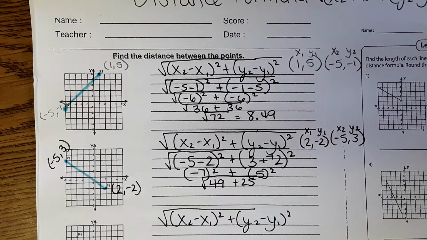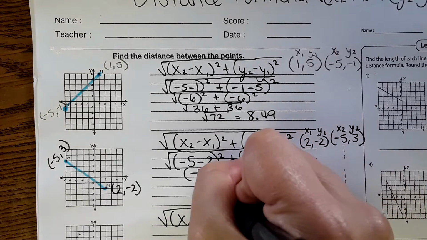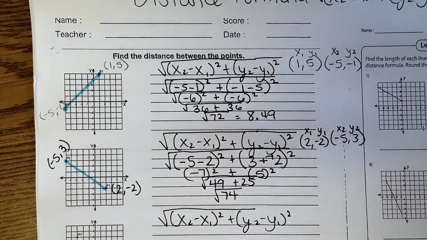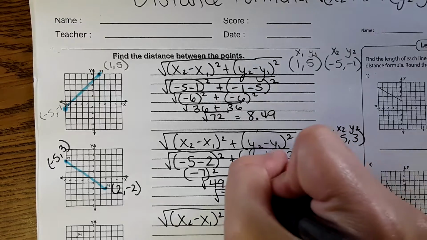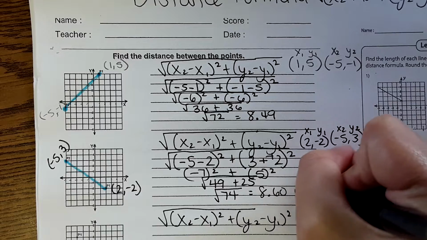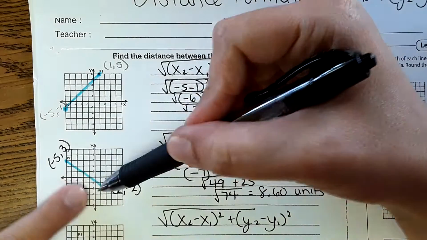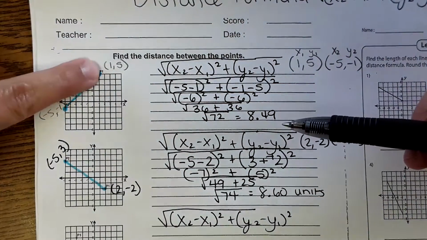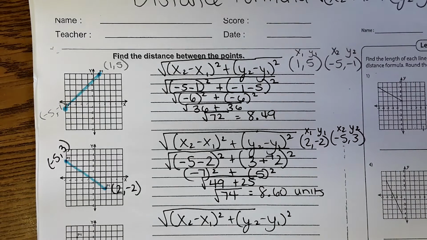And 49 plus 25 comes out to 74, square root of 74. If you could simplify that easily, you would, but you can't. You could just plug it into the calculator and get 8.60 units. And that should be the distance of that line, which makes sense because it's about the same distance as this one from what we can visually see. I realize not everyone has like a calculator with them probably. So if you just solve it down to the square root, that is good for today.